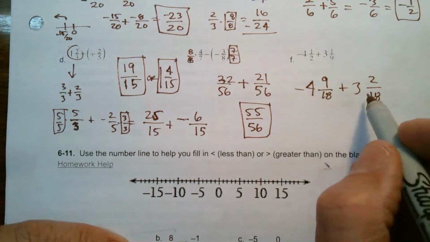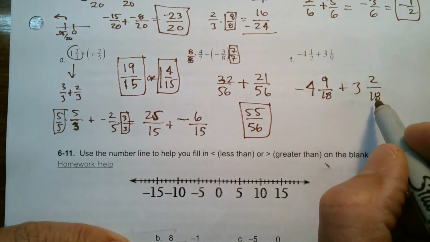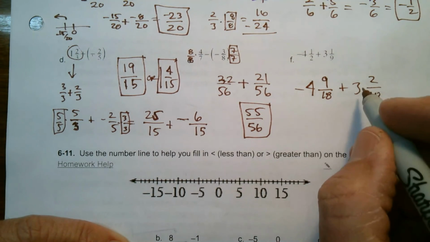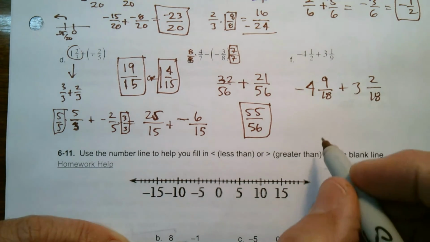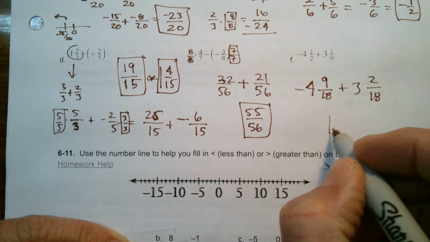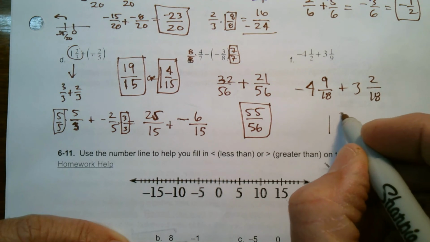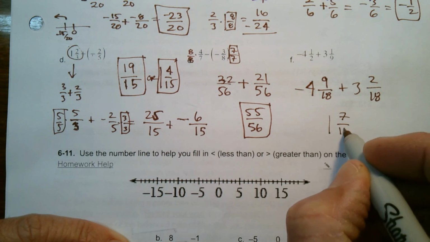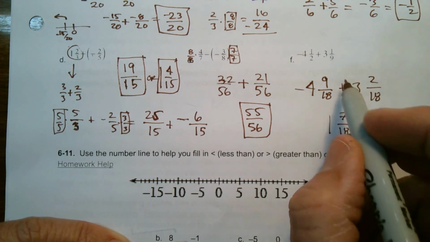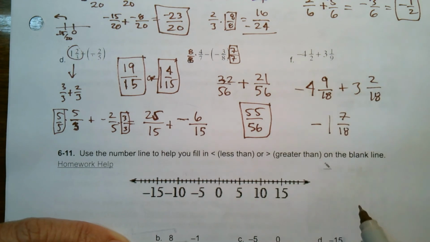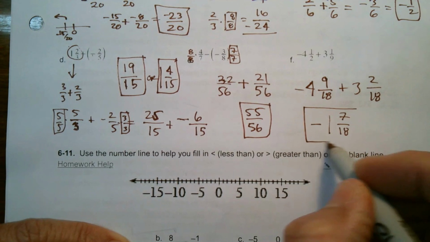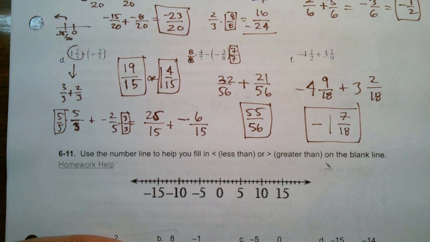So when I'm dealing with a negative number and a positive number, you really subtract. You're saying that minus that. So that becomes 1, and then 9 minus 2 is 7. So it's 1 and 7/18. But there's more negative, so it's a negative 1 and 7/18. All right, there we go.